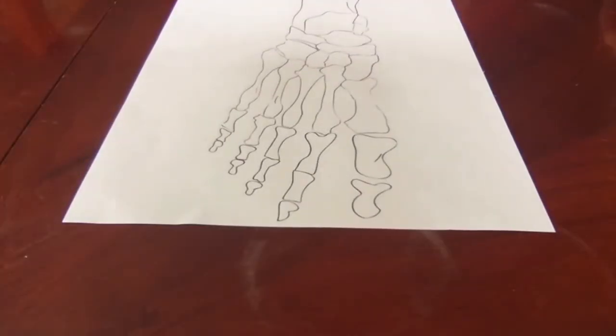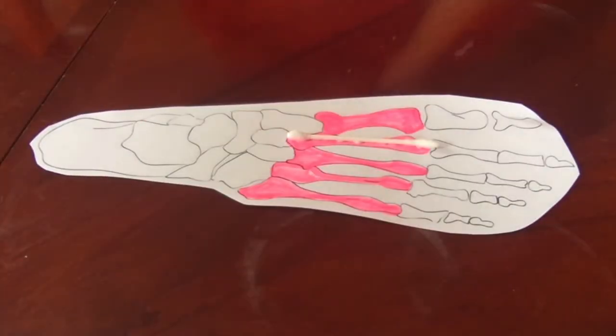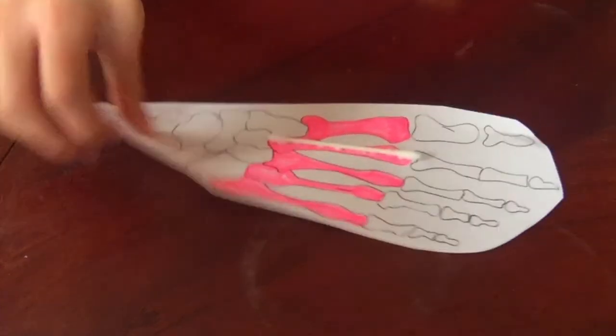Now we are going to make our injured foot. For this one, we're going to do the same thing as for the previous foot. We're going to cut out an outline and color in the middle bones. Now we are going to simulate what a fractured foot looks like. First, hold up your bone with the toes pointing downward. And I will be holding mine to the side.